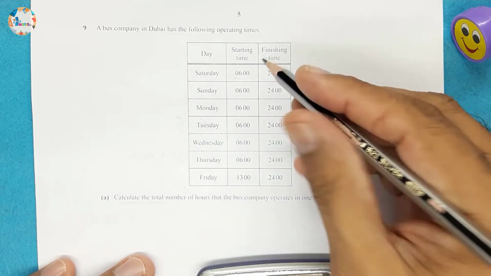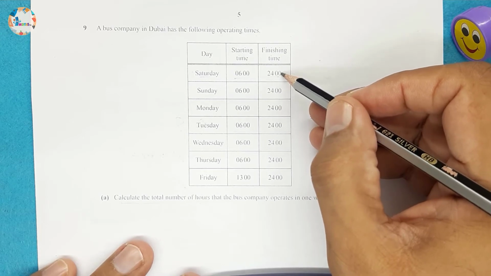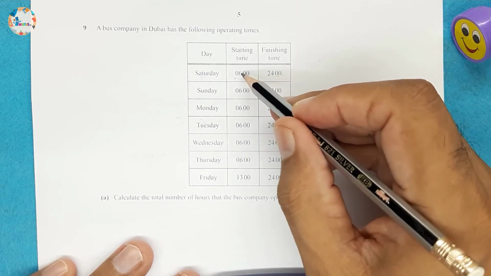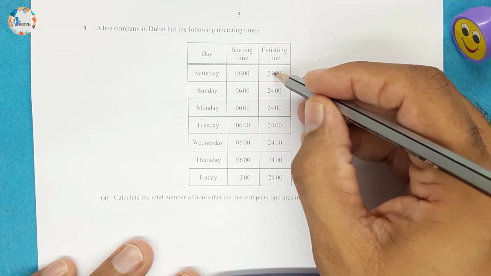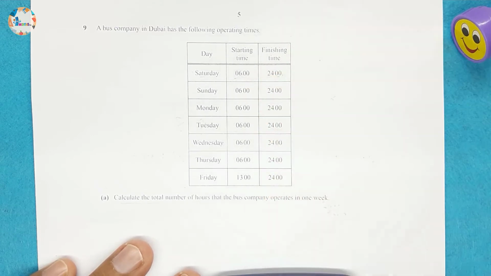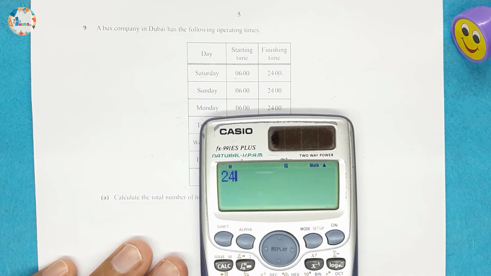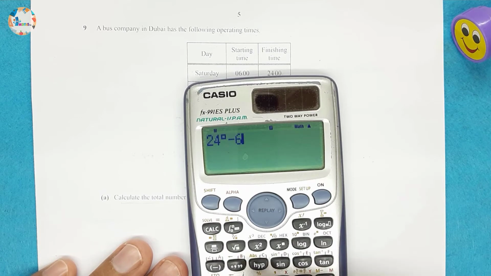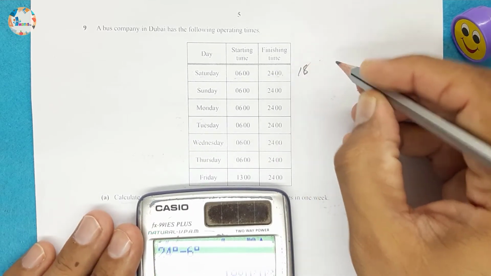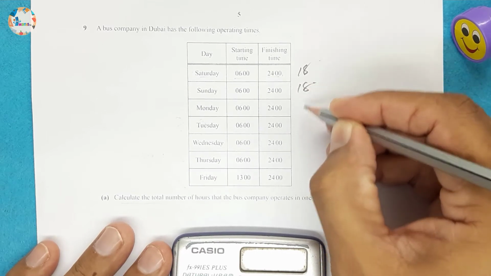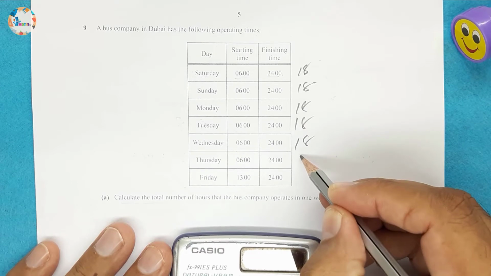So starting at 6 and finishing at 24. So from 6 to 12 it will be 6 hours, and 12 to 12 is another 12. So this is basically an 18 hours difference. We can also calculate 24 hours minus 6 hours, which is equal to 18 hours. So this is 18 hours, this is also 18 hours, 18 hours, 18 hours, this is also 18 hours.